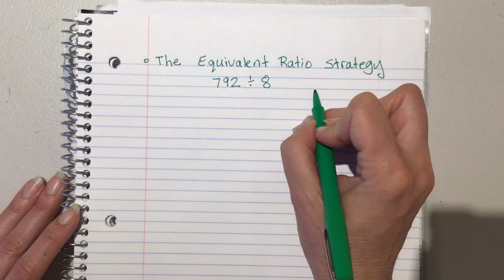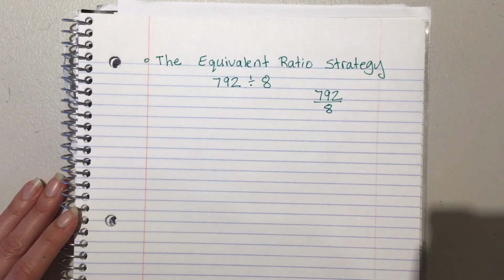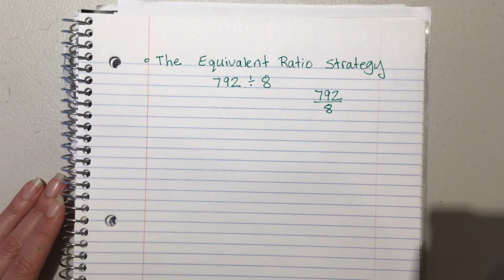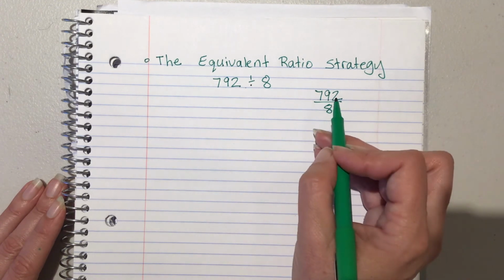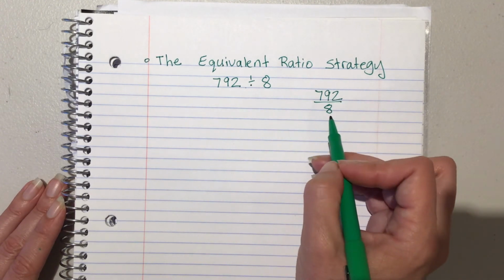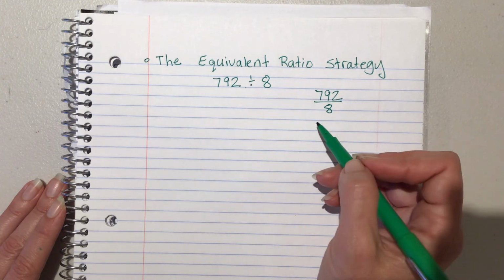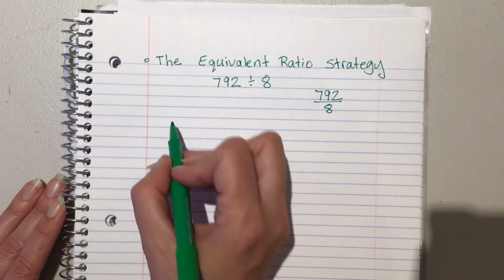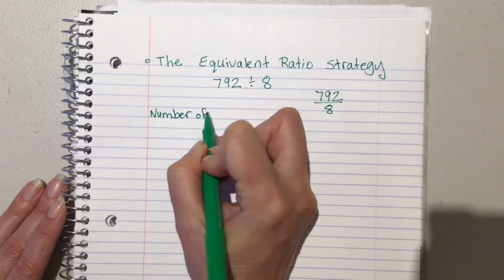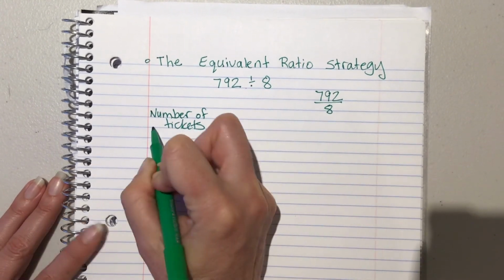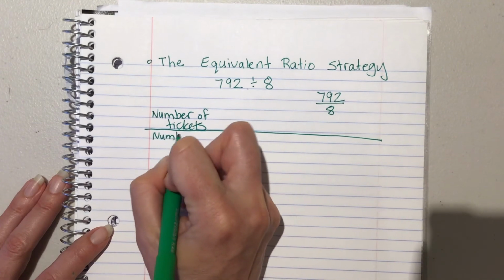Or we could look like this, 792 divided by 8, right? Like we talked about in our last video with the dividend and the divisor, the dividend goes on top and the divisor goes on the bottom. So this is actually a fraction, 792 eighths. Okay, so we're going to write the number of tickets. That's going to go here. And under is going to be the number of kids.